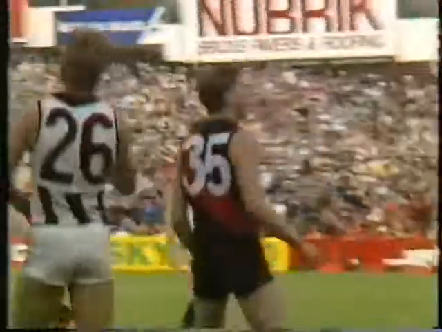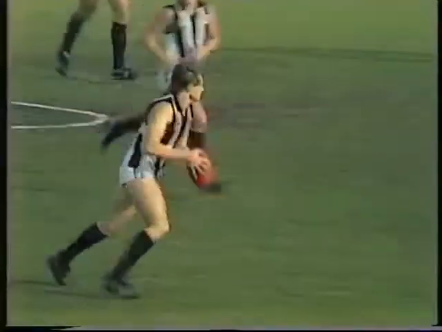From the throw-in, Keane. A snapper goal. He's kicked another one. The Bombers are... Here's Watson on the end of it. Shot for goal by Watson is okay. Watson's kicked his third. Now McGuan can run on.